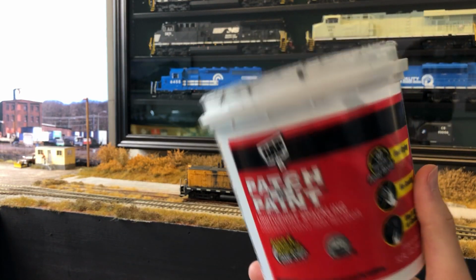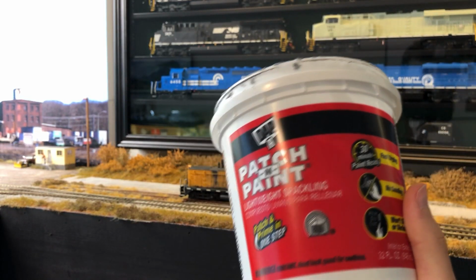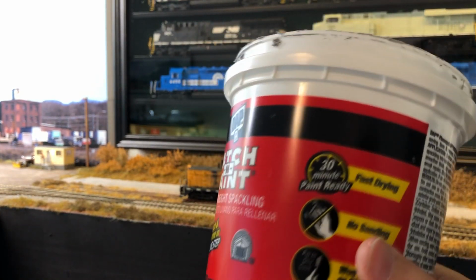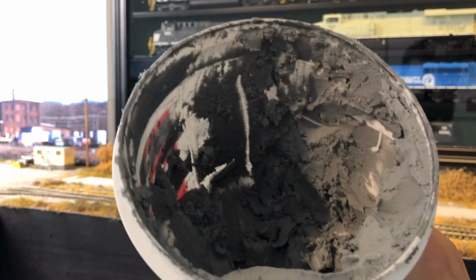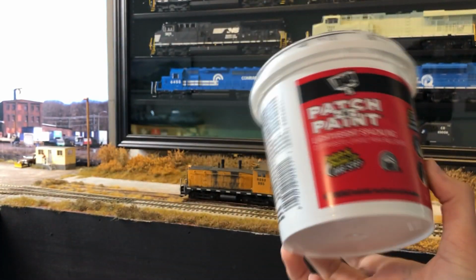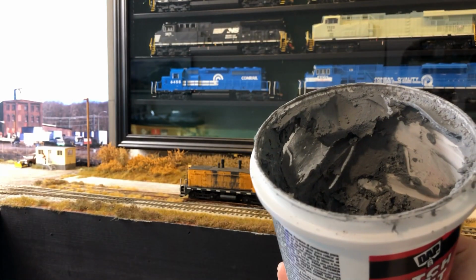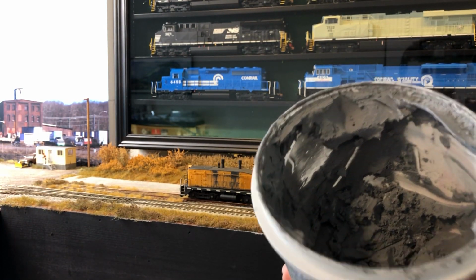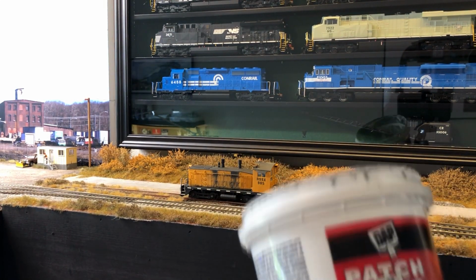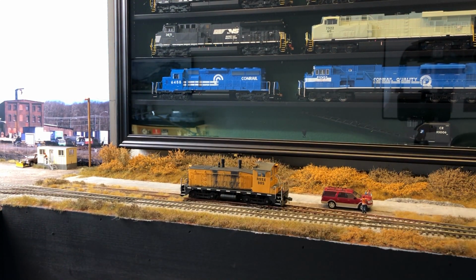This stuff is really light. Actually, when this is full, it almost feels like it's empty. It weighs nothing. It's almost like a foam when it dries. And what I do is I mix two of these to the same color, and I just close the lid on it, and this is still good. So if I ever want to add on another section like I did here, it matches the other concrete or the other asphalt that I have already.